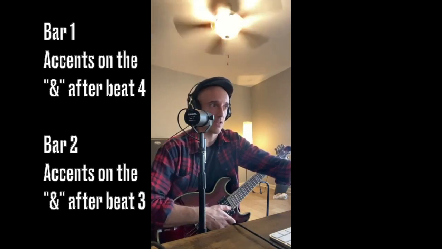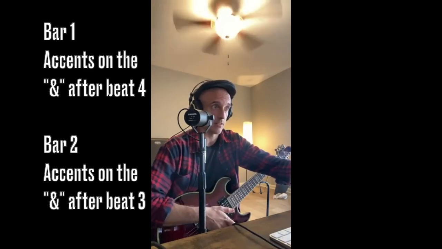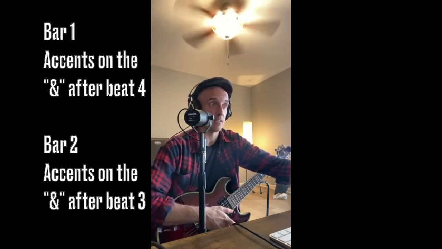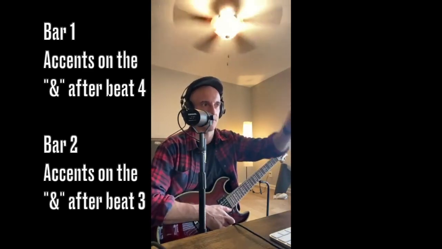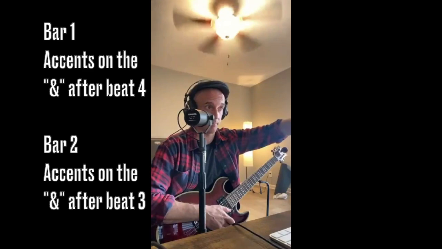Here we go. The heavy-handed riff is what I called it. So yeah, what are we doing here? Okay, steady stream of eighth notes. The open accents are happening on the and after beat 4, followed by another at the and after beat 3. So in one bar, the accent is on the and after beat 4. In the second measure following it, the accent is on the and after beat 3.